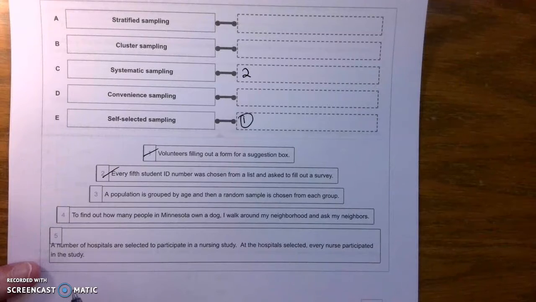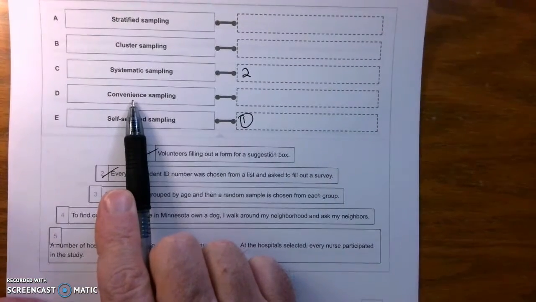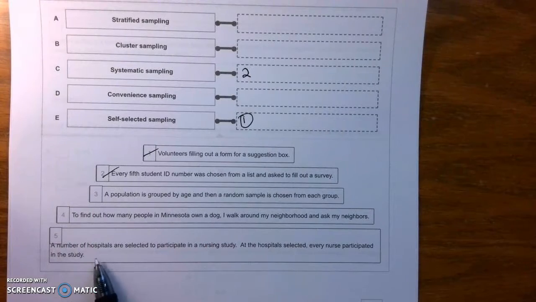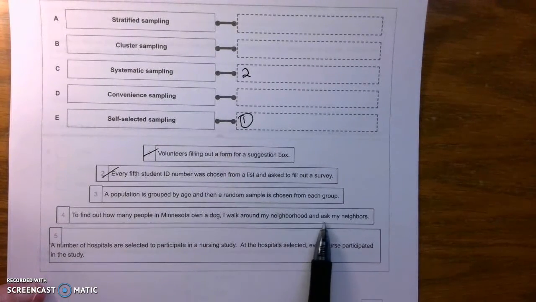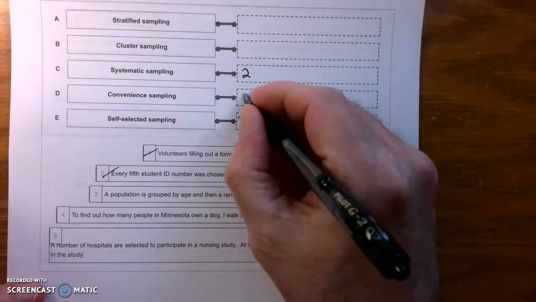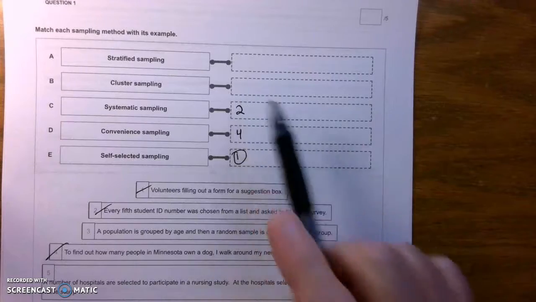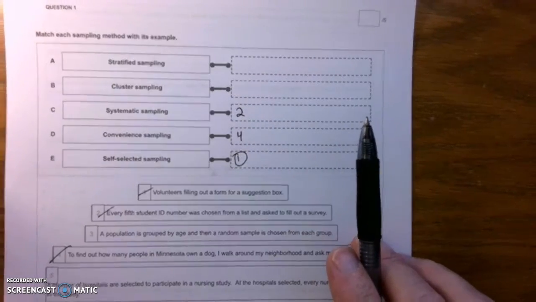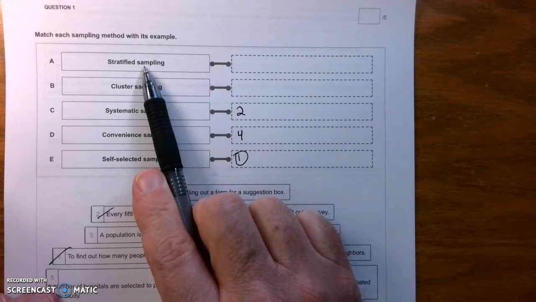All right, let's see here. Convenience is something that's too easy or nearby you. Like I walk around my neighborhood and ask my neighbors. Yep, that's 4 right there, okay? The other 2 are the 2 types of groups. This is the one where you sample from each group, stratified.